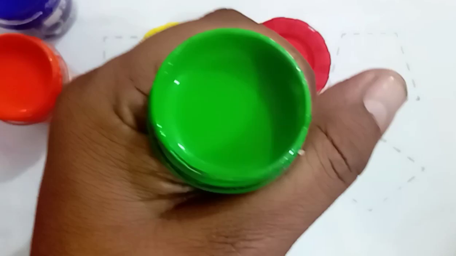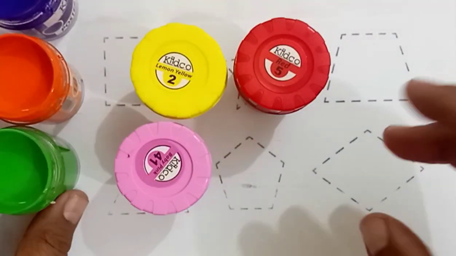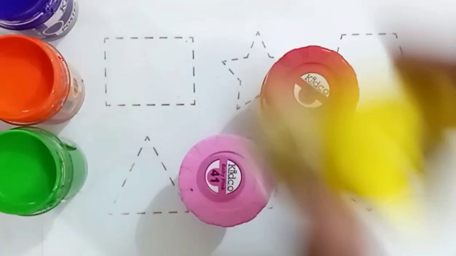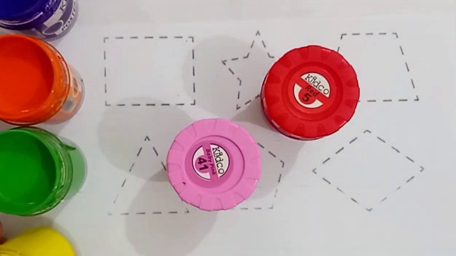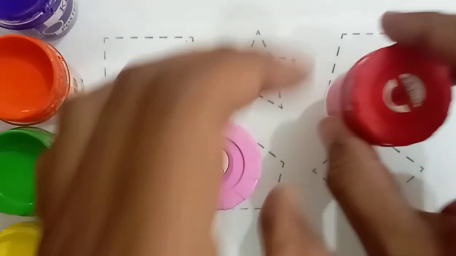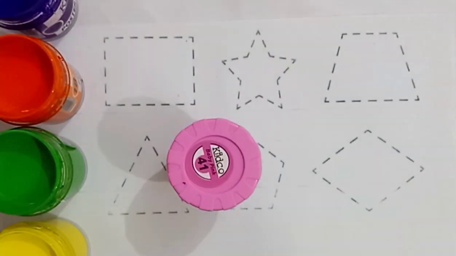Green color. Which color is this? Green. Yellow color. Which color is this? Yellow. Red color. Which color is this? Red.